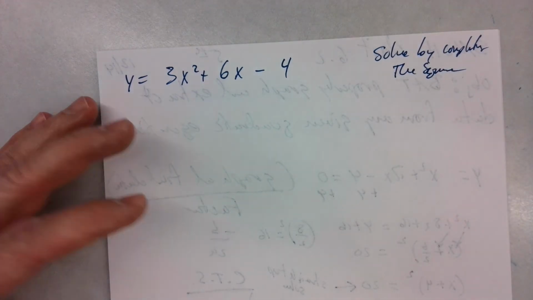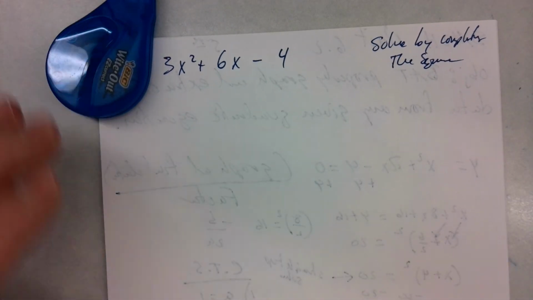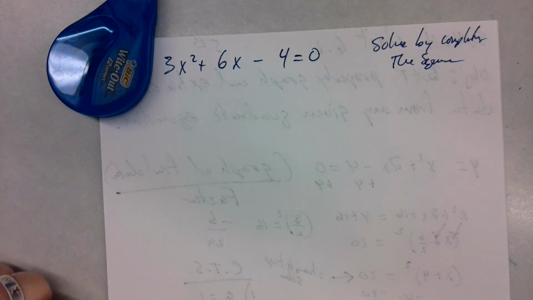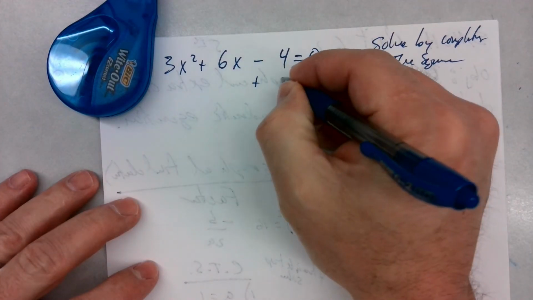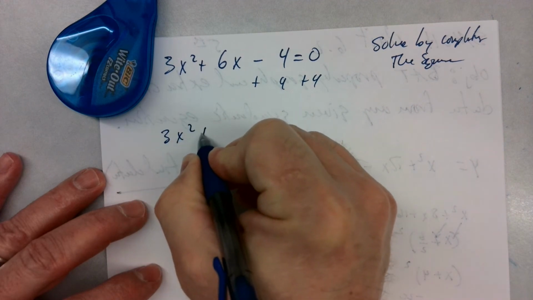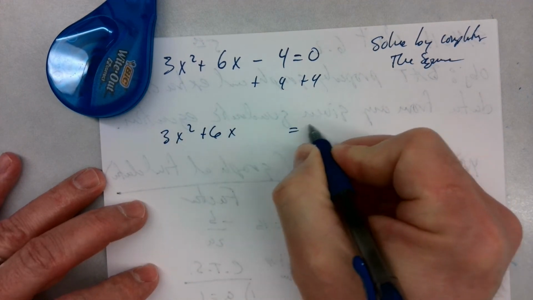So the first thing I'm going to do is pretend that y doesn't exist, and I'm going to write equals 0. Now, you've got to pay attention because this is significantly more difficult. Okay? So I'm going to add my 4, I'm going to add my 4, right? So that's going to give me 3x squared plus 6x equals 4.